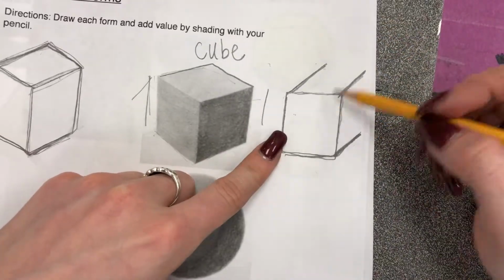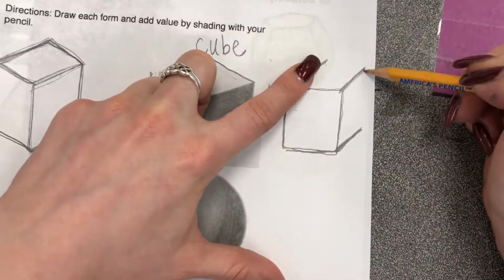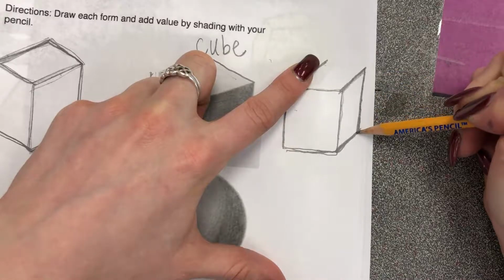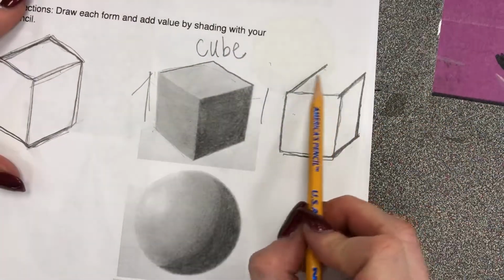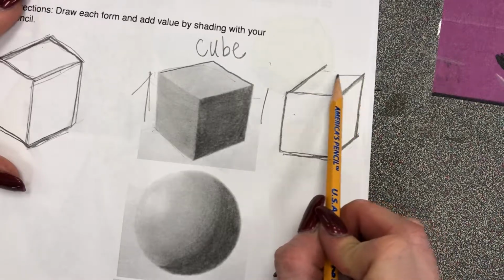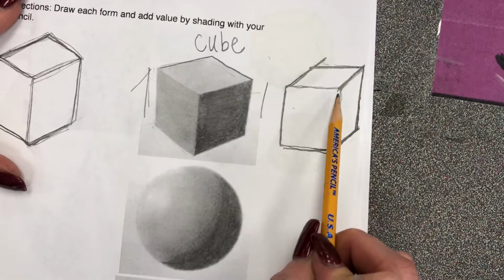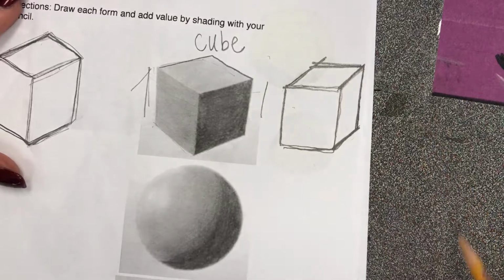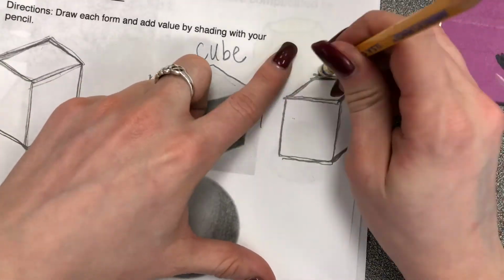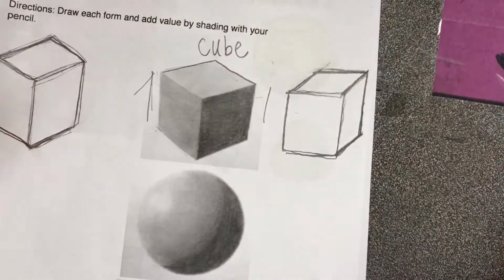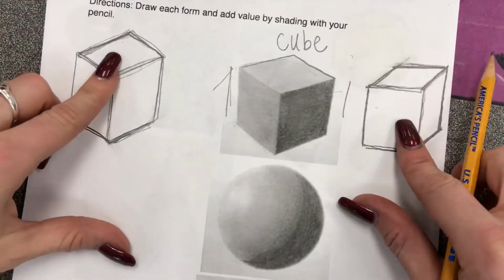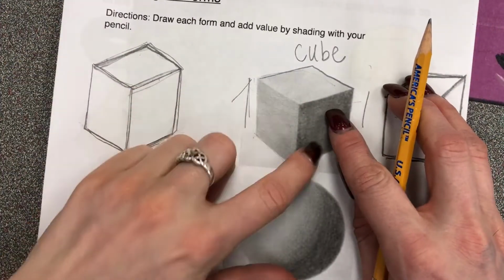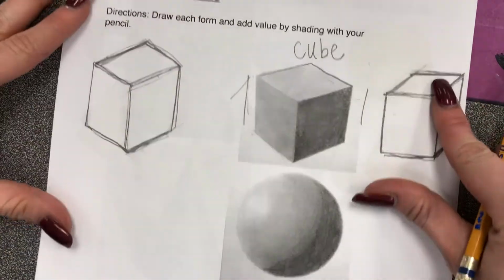Okay, now from here, I need to make a straight line that goes down and connects these two lines. And then on the top, I'm just going to go straight across. Kind of like this line is straight, I'm just going to make a parallel line. If my line popped out a little bit on the corner, I'm just going to erase that. That's okay. Okay, so 2 views for the cube. We're not going to add the shadows and the light spots yet. We're just going to wait on that. We're going to go to the next one now.